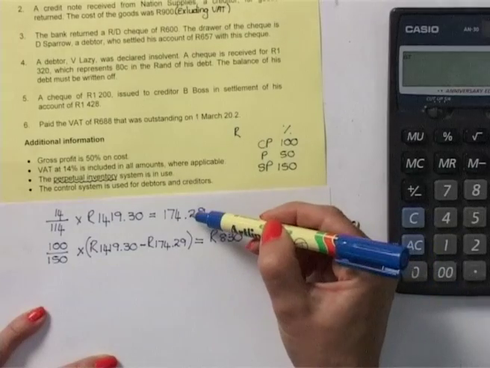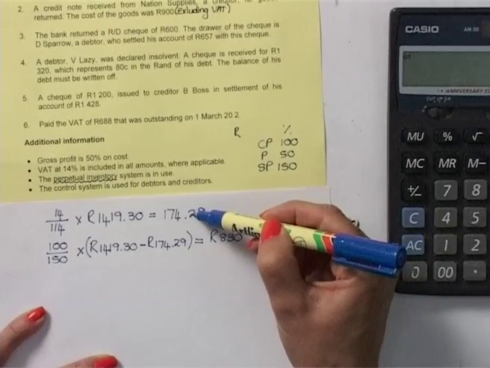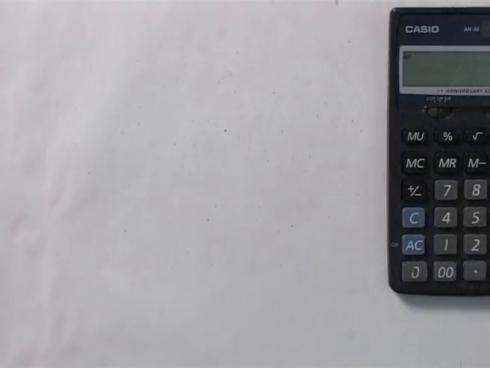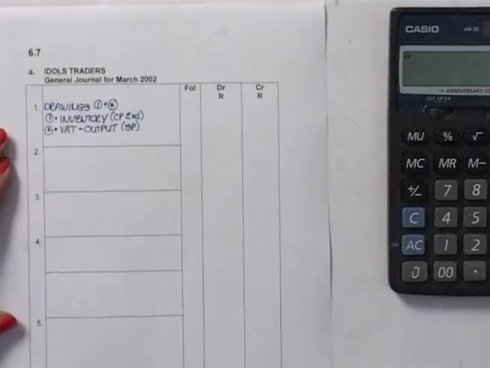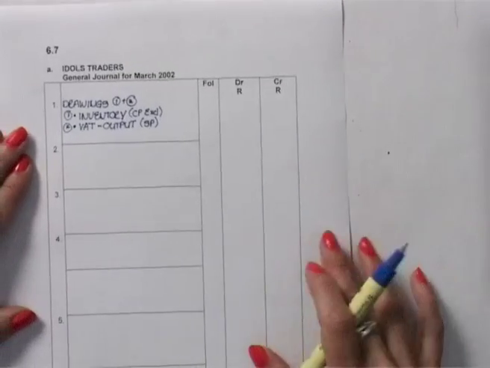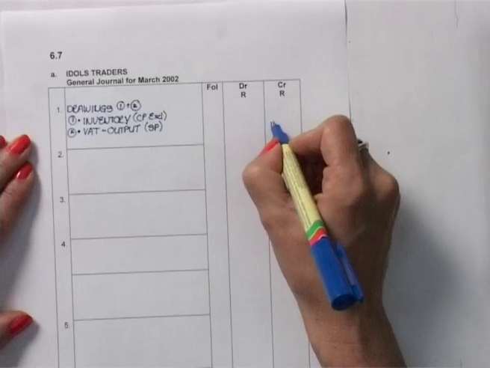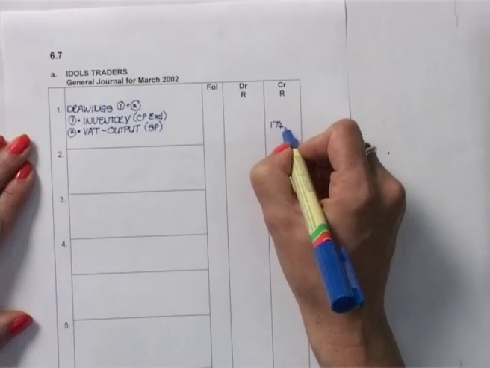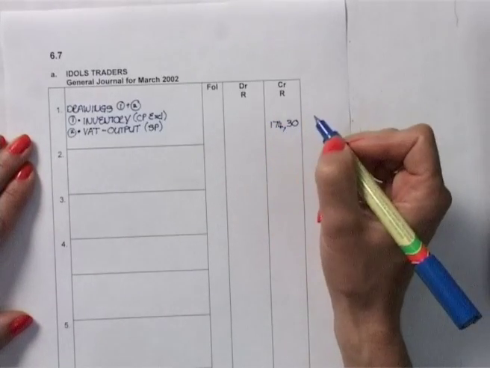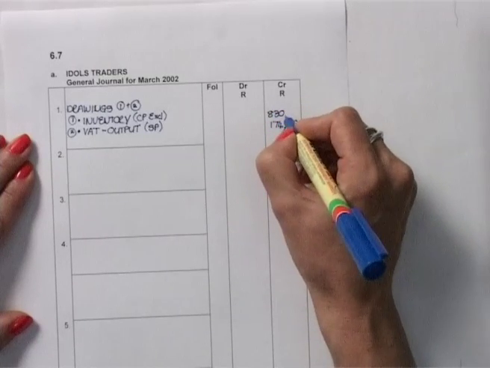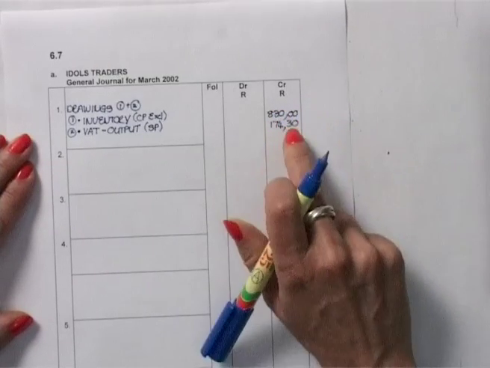If we can then use our VAT calculated on the selling price and our cost price excluding VAT in our journal entry, the VAT was calculated as 174.30, the cost price of 830 Rand, and remember they told you to round off to the nearest cent.